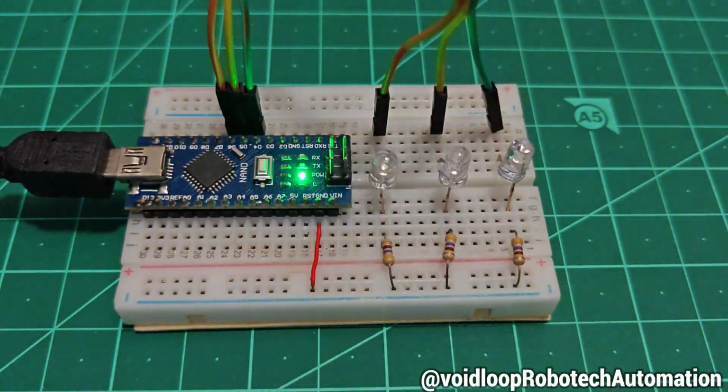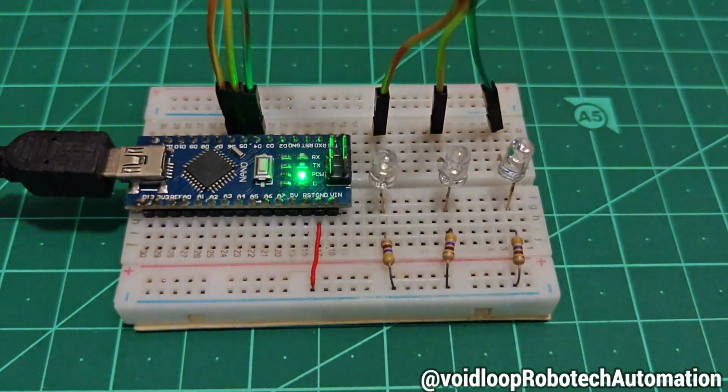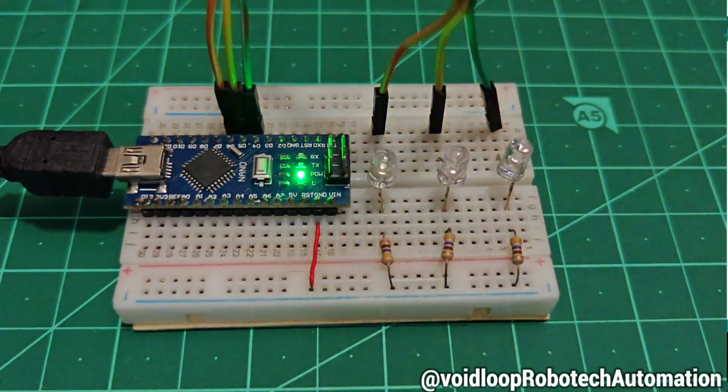Today we will learn object-oriented programming in Arduino by creating a simple LED blink demo using a class. By the end, you will know how to write clean, reusable code for LED control. So let us get started step by step.